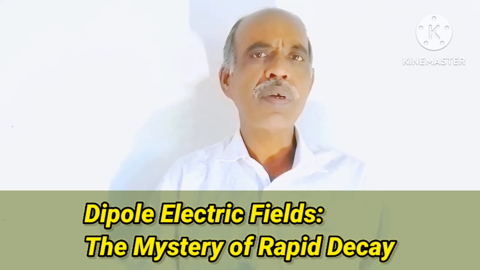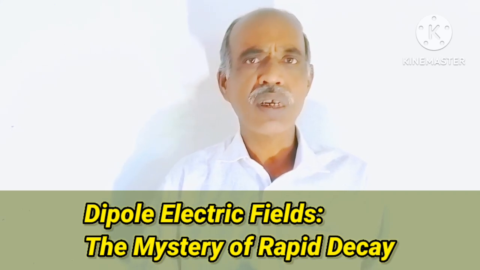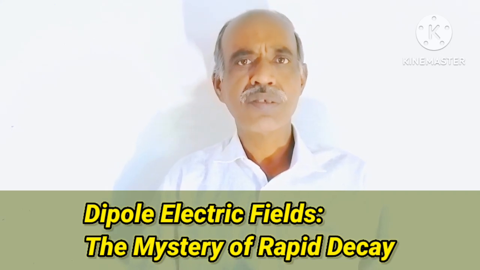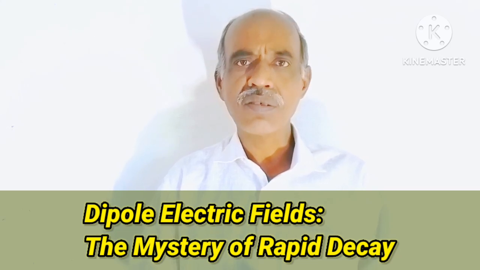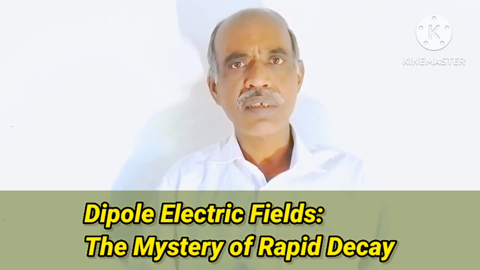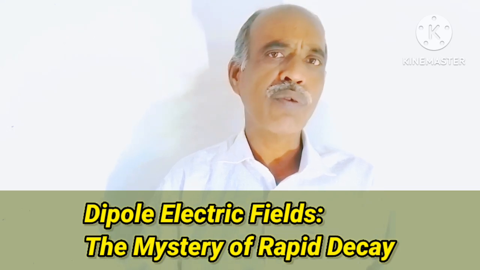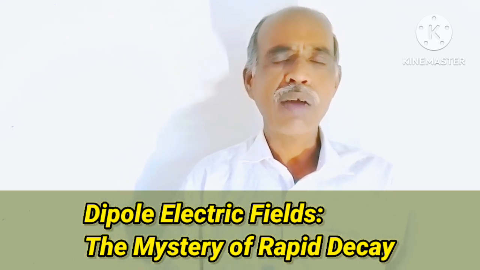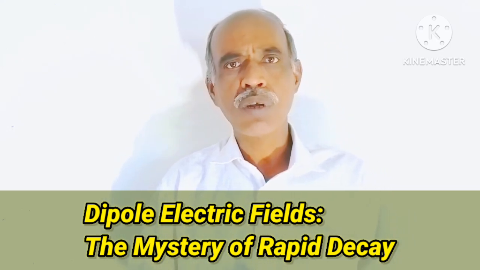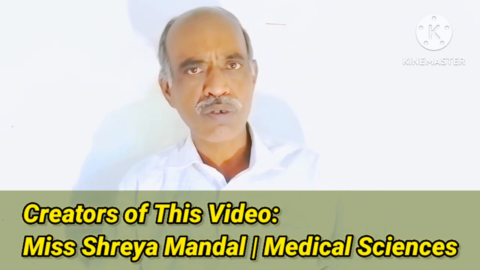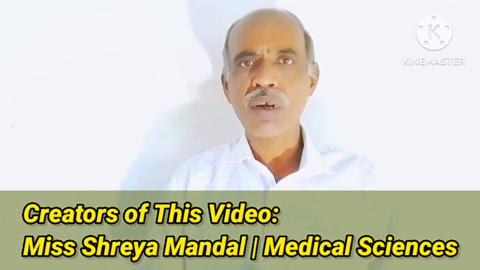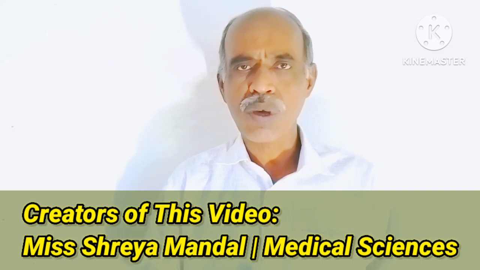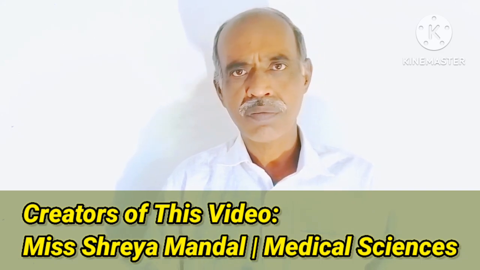You know that whenever there is a charge, an electric field exists around that charge, and the strength of the electric field decreases as you move away from the charge. That formula was obtained from Coulomb's law. What is Coulomb's law? F is equal to K into the product of the charges divided by the square of the distance between the charges.